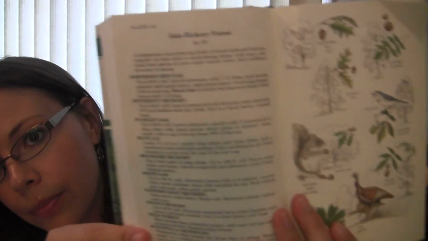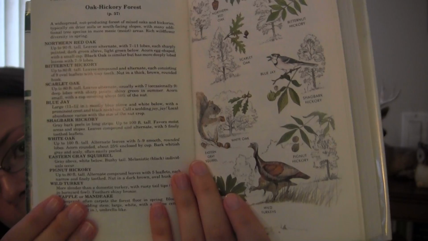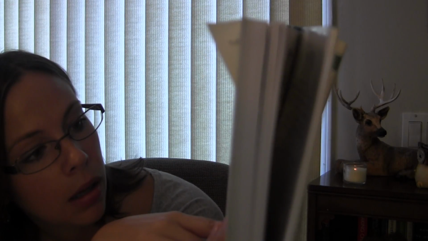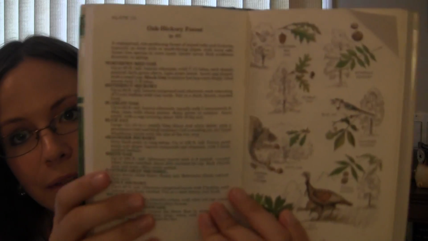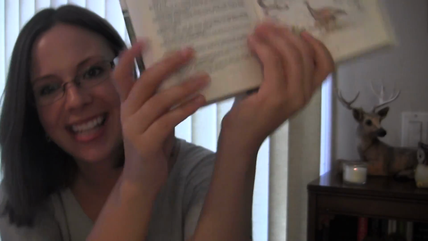Let's see, the ones that are indicators are sassafras, red oak, blue jay, white oak. I don't know if you can see that. Wild turkey, and some other hickories, scarlet oaks. So I have a few indicator species leaves to show you guys.